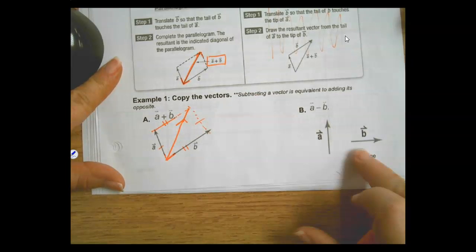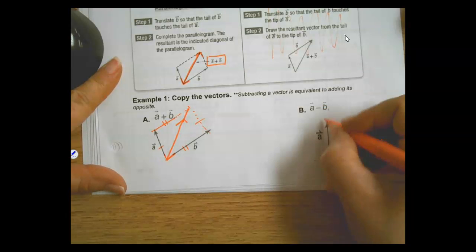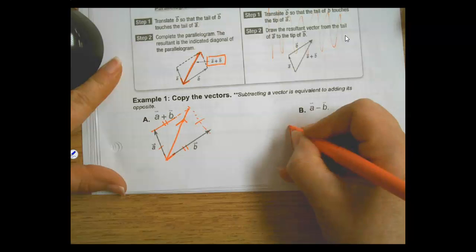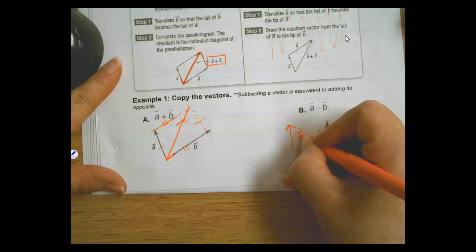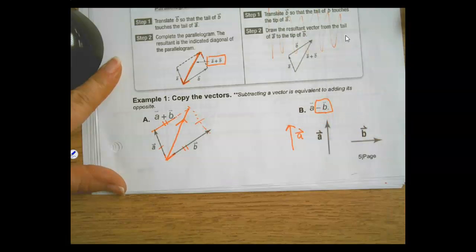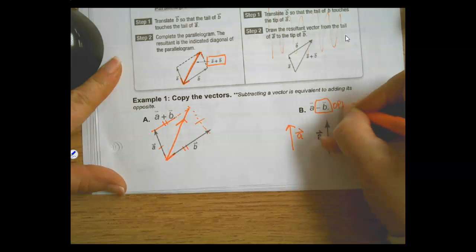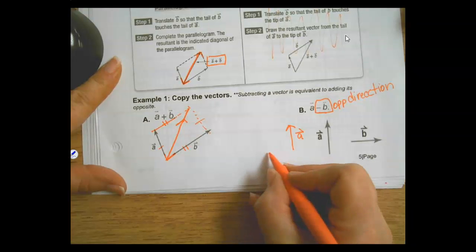Now when you subtract them, all you're going to do is, you have your vector A, which is going this way. Your B is going a different direction, the opposite direction, so your vector B goes this way.